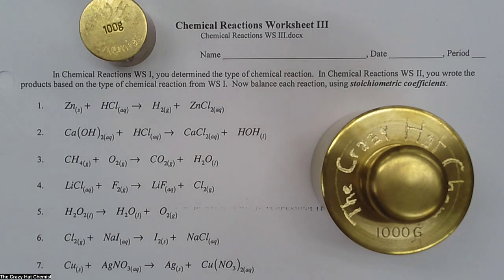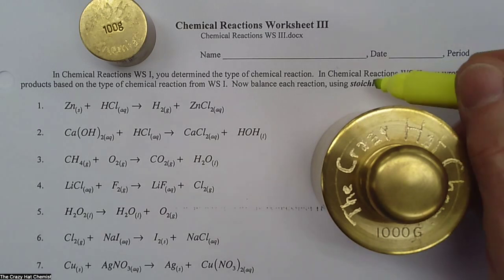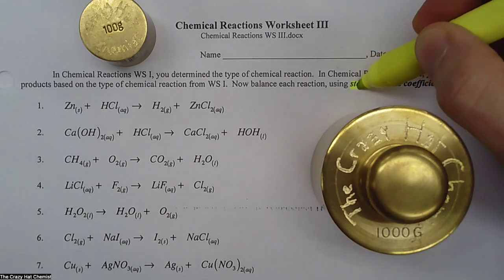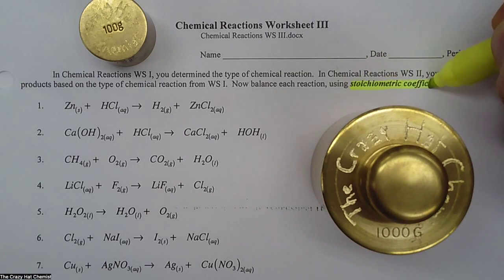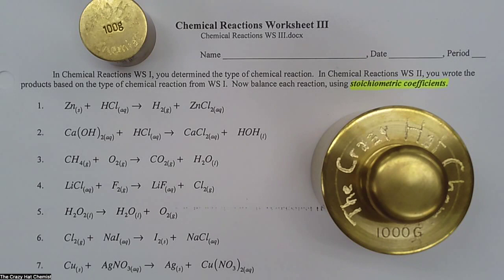So what are we trying to do here for number 3? The key feature here is that we have reactants and products written out after having determined the type of reaction and then, from that type of reaction, determining the products. Now we're going to balance each chemical reaction using what are called stoichiometric coefficients. Those are whole numbers in front of formulas. So our goal today is to write stoichiometric coefficients by balancing each equation.